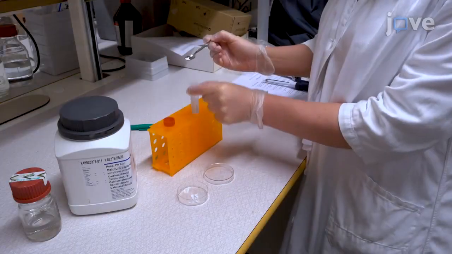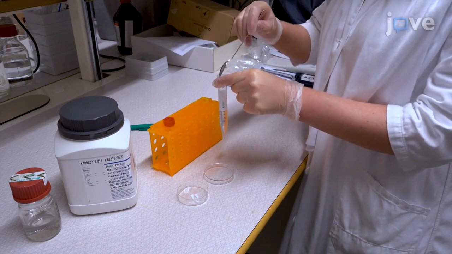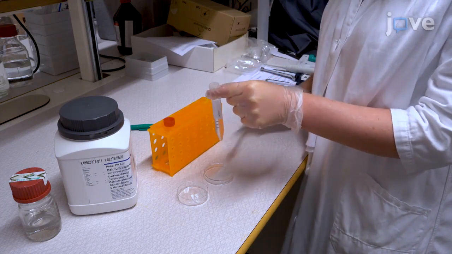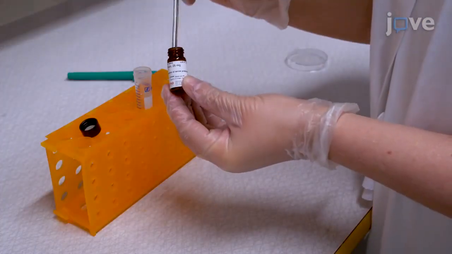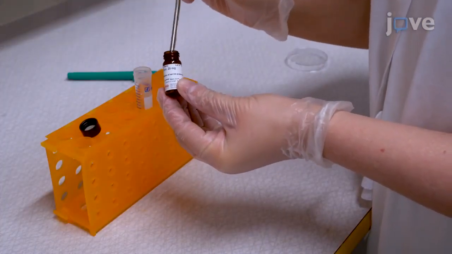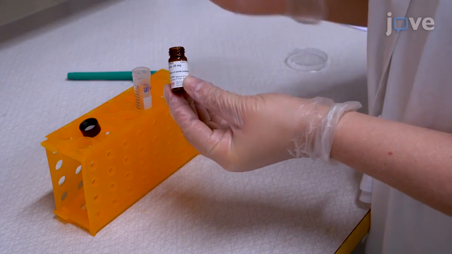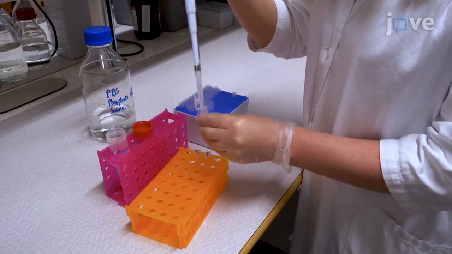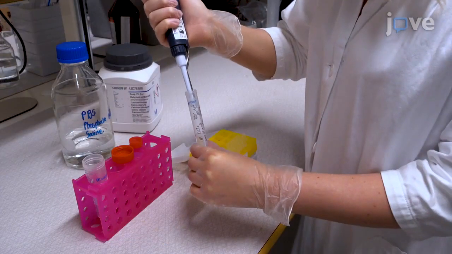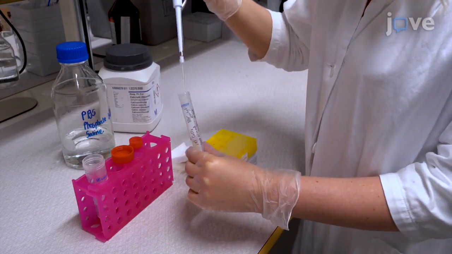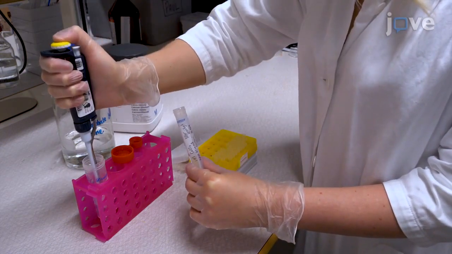To prepare 10 milliliters of an 80 milligram per milliliter fibrinogen stock solution, first add 2.21 grams of calcium chloride and 5 milligrams of aprotinin to individual 20 milliliter volumes of distilled water. Then add 2.051 milliliters of the aprotinin stock solution and 100 microliters of the calcium chloride stock solution to 7.849 milliliters of PBS.